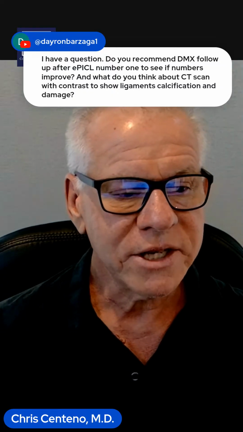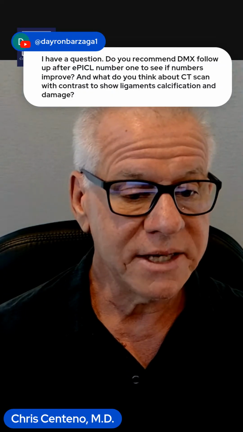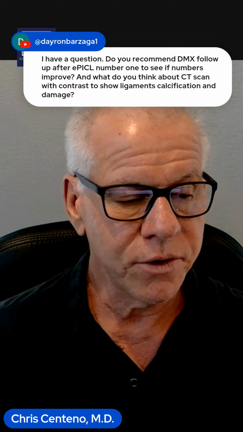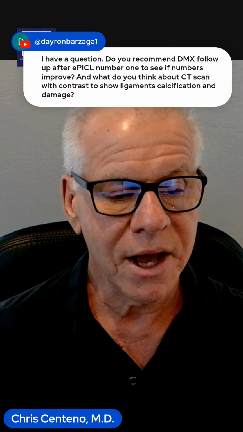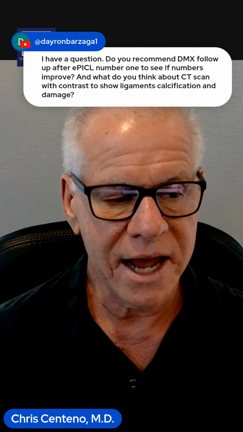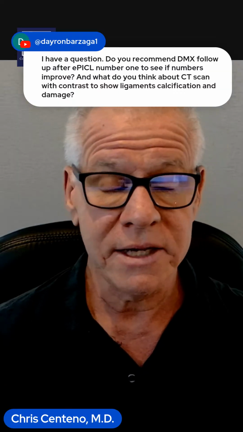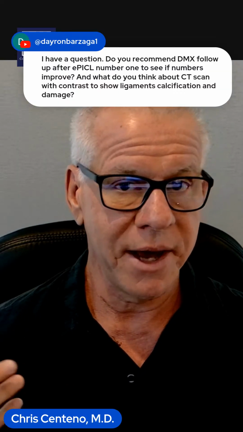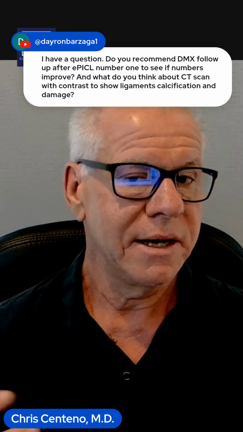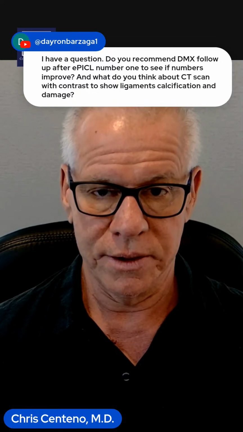I have a question. Do you recommend DMX follow-up after EPICL number 1 to see if numbers improve? And what do you think about CT scan with contrast to show ligaments, calcification, and damage? To answer the first question, we can always, at any time, do a repeat DMX. We have DMX on site at Centeno-Schultz. Not a problem, easy to do.